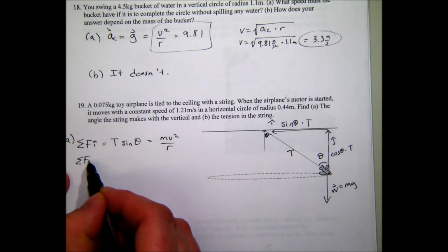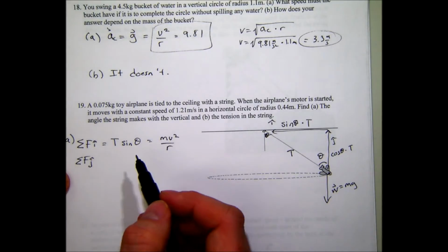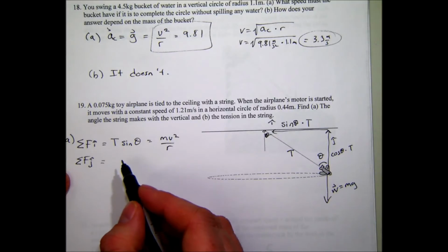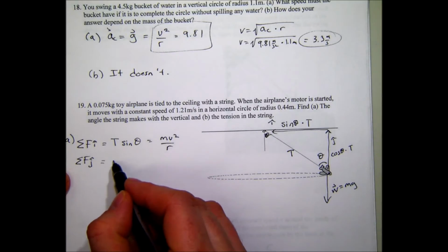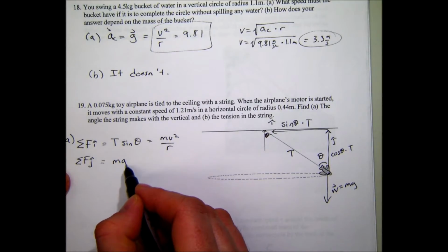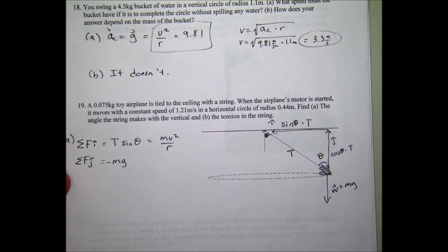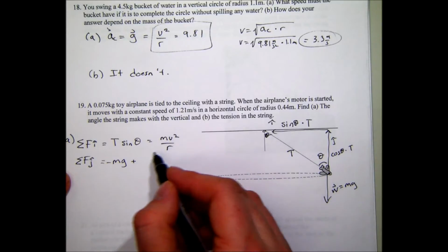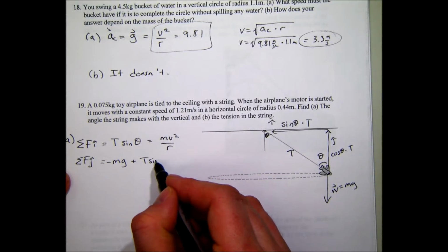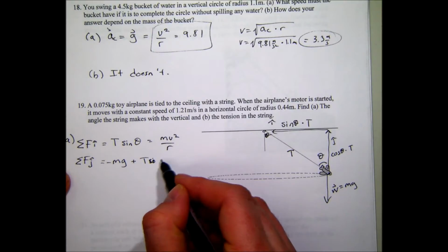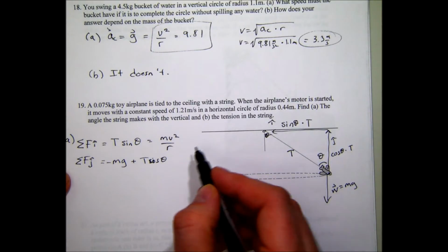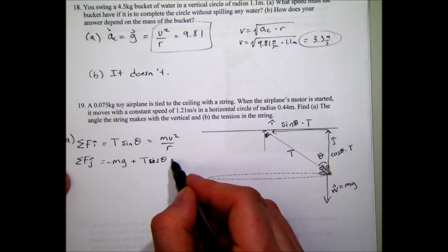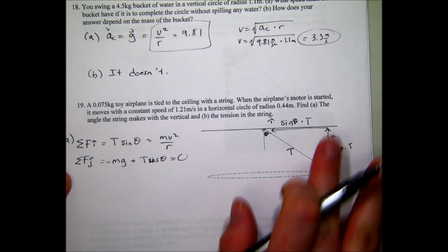So now we look in the vertical direction. So the vertical direction, I know that I'm going to have mg negative going down plus T cos theta, and that has to equal 0 because we don't want the plane moving up or down.